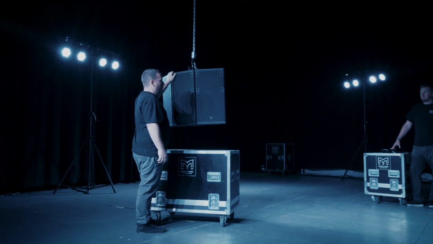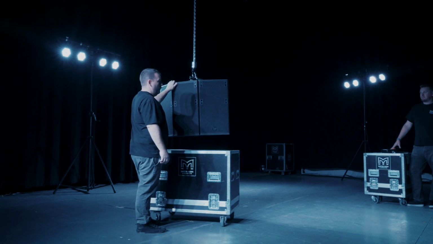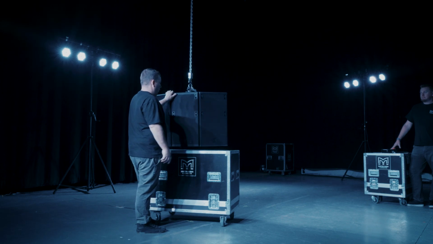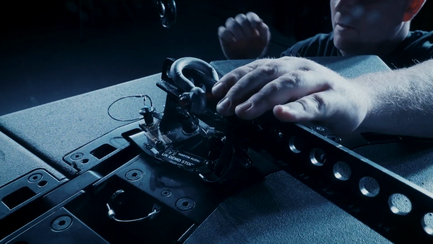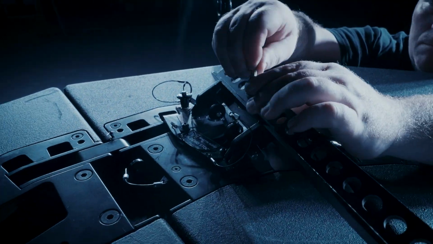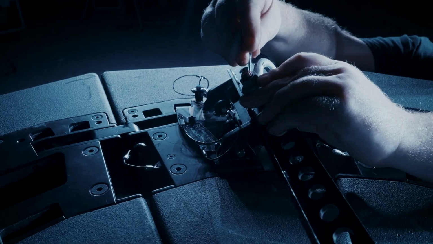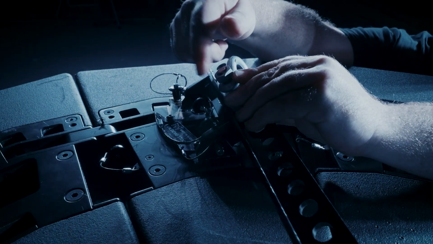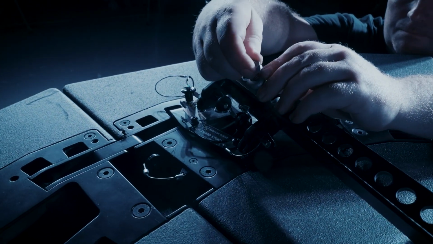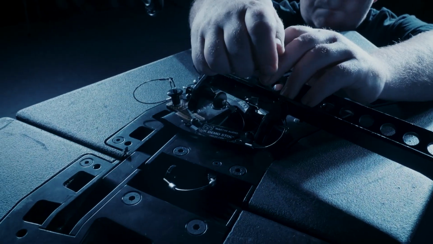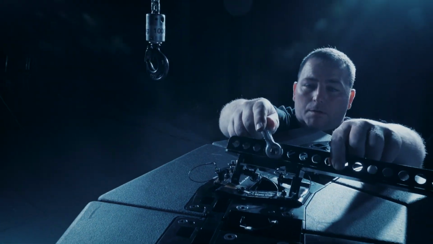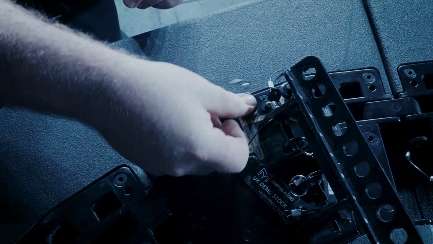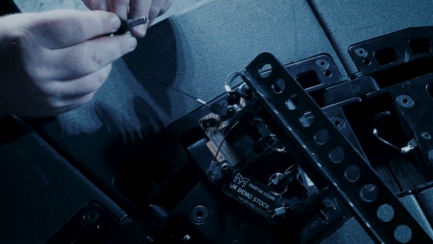Bring the array down back onto a surface so all cabinets can be disconnected safely. Disconnect from the rigging point and remove all rigging hardware. Please ensure all HRIG 100 are detached from the array.